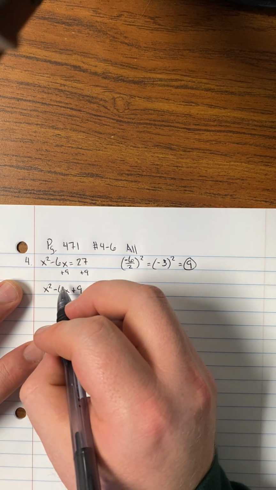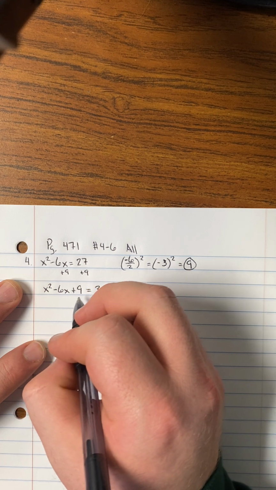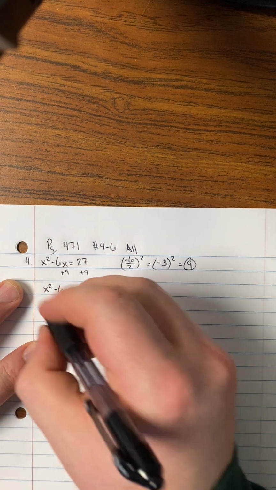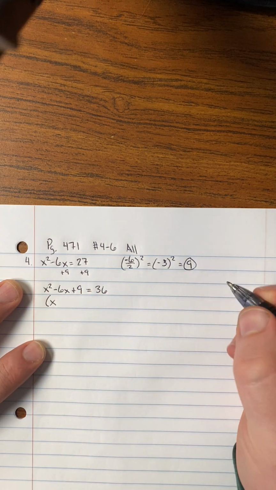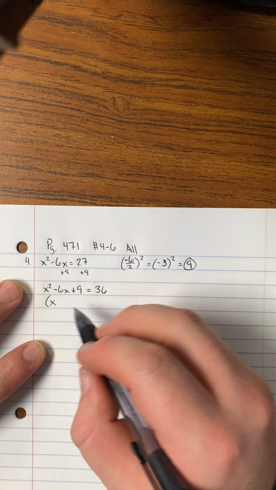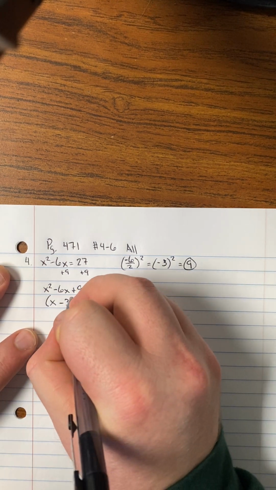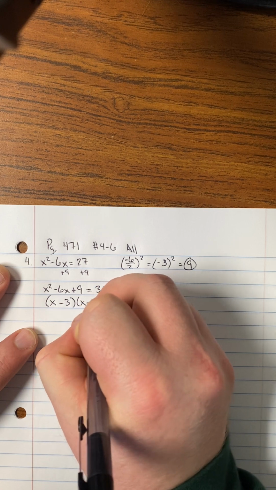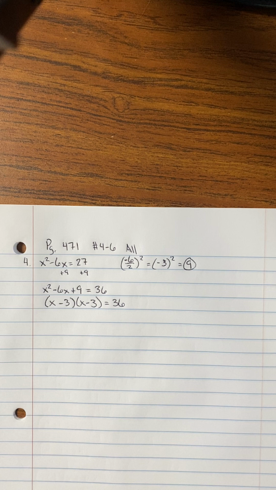If I factor this, I'm asking what adds to make negative 6 but multiplies to make 9. And honestly, you should notice a pattern here, that this number is always going to be what you fill in right here. So once we write this down, I'm going to go ahead and highlight that, okay?